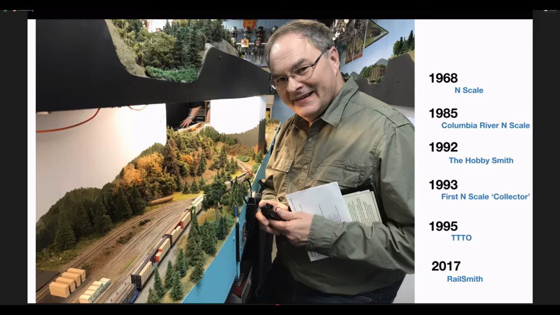And in 93, we went to the very first N-scale collector convention in Medford, Oregon, Barb and I, and we haven't missed one since. We absolutely love the N-scale community, and now the national N-scale convention as it is, it's really epic. It's a great gathering of the fam, the N-scale family.